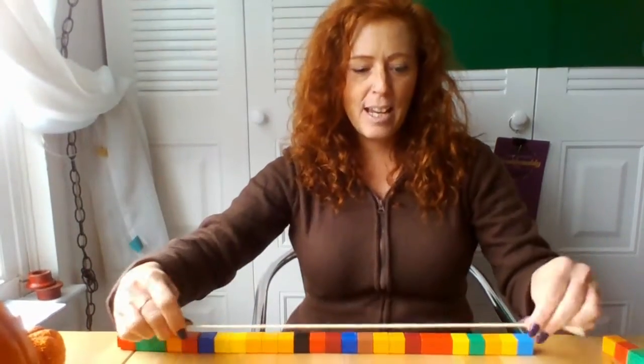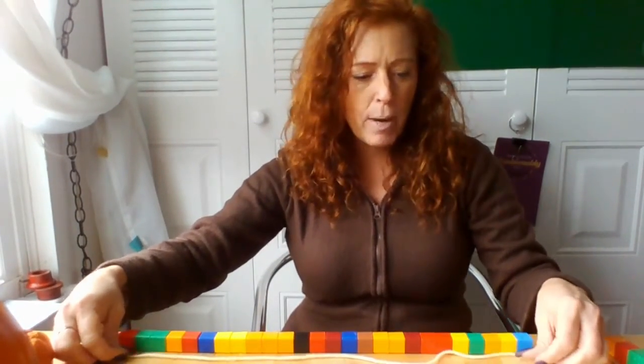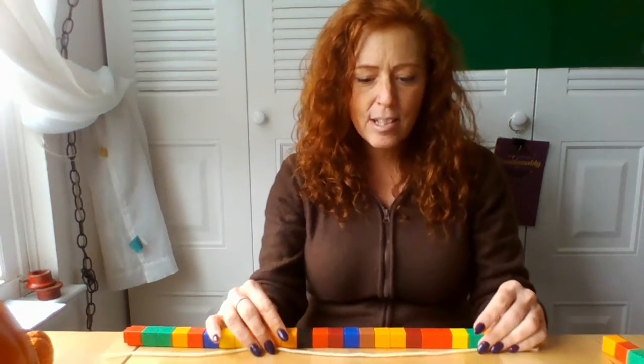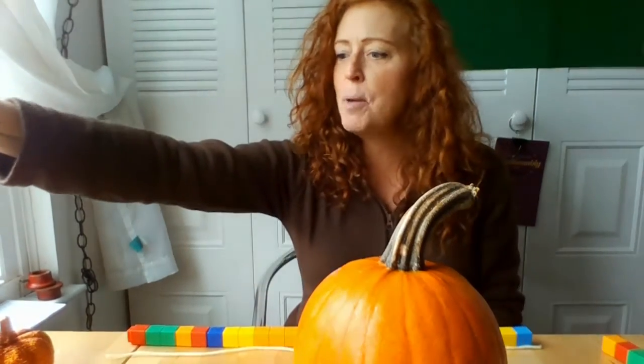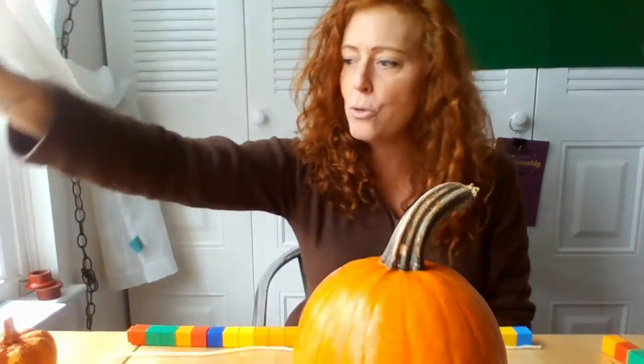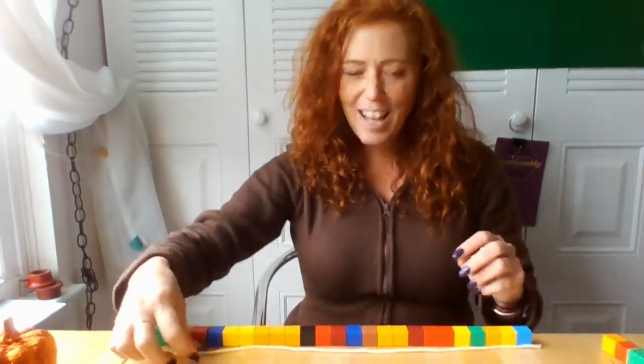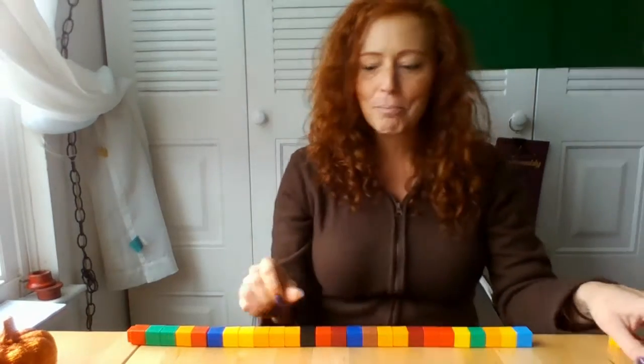And I'm just going to lay it in front of these. Wait a minute. Do you guys see that? The diameter of the pumpkin is the same as the diameter of my tree stump. The sphere and the cylinder had the same amount of cubes. That is special. That's really cool how that worked out.